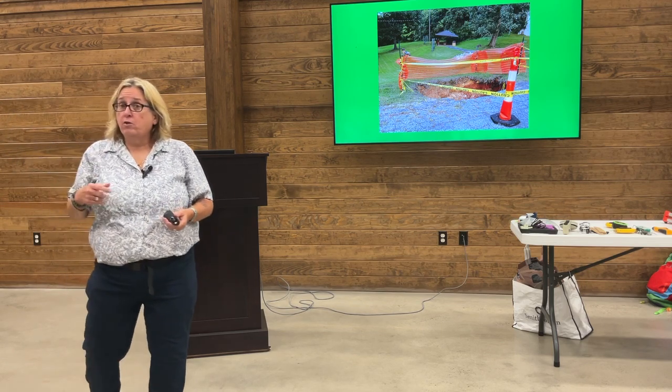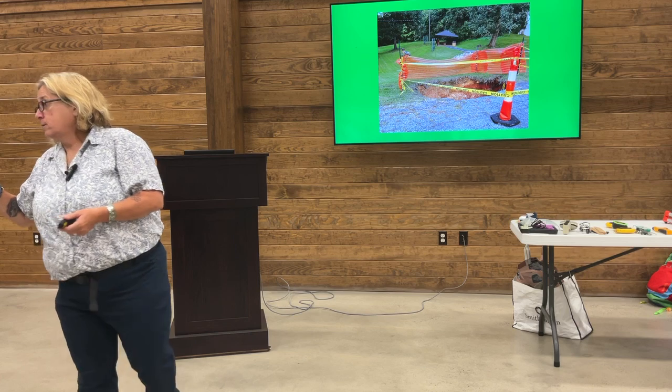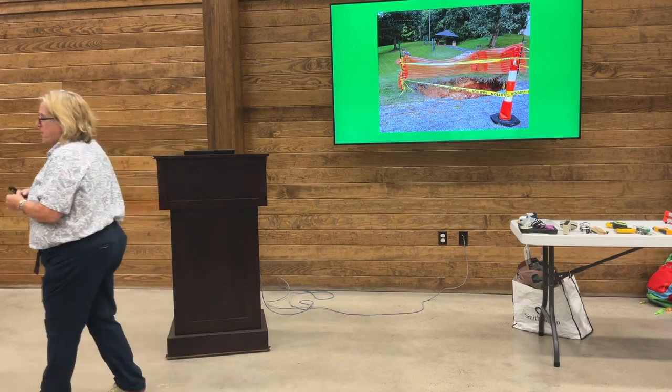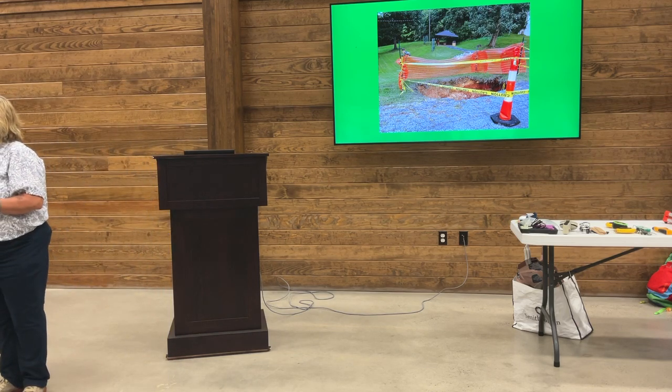If y'all want to know where the caverns are, we're getting ready to put up signs for it. Just saying. Our neighborhood is getting ready to put up signs welcoming everybody to our caverns.